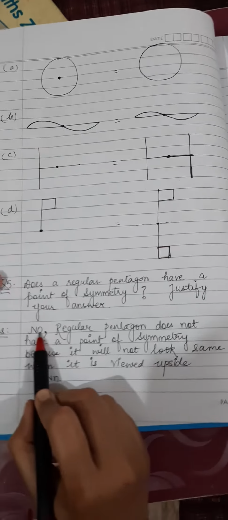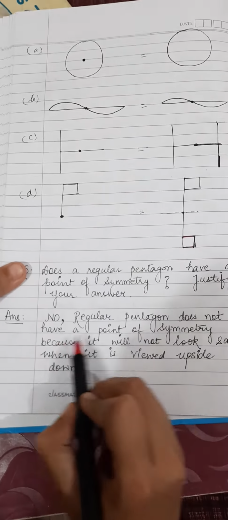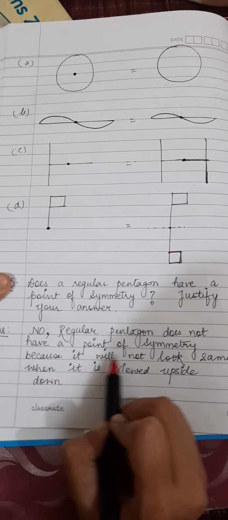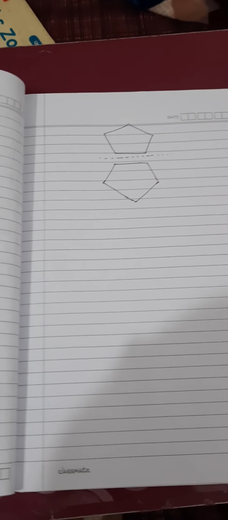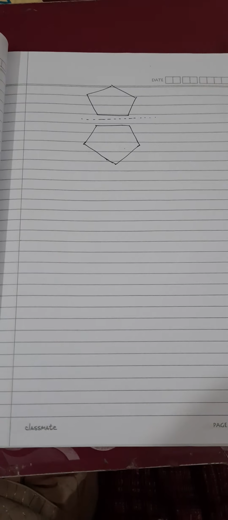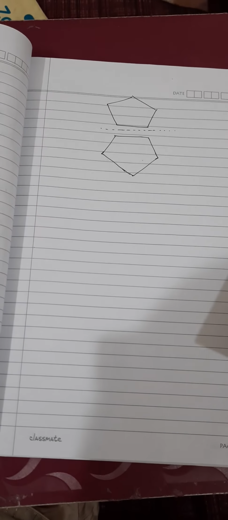Now look here. No, regular pentagon does not have a point of symmetry because it will not look same when it is viewed upside down. And this is the figure. Okay, so this is the answer of this.